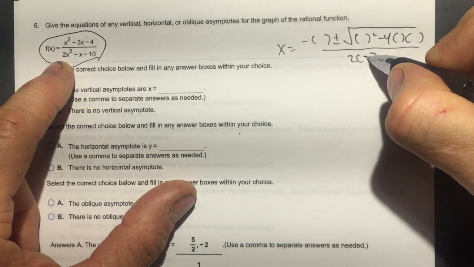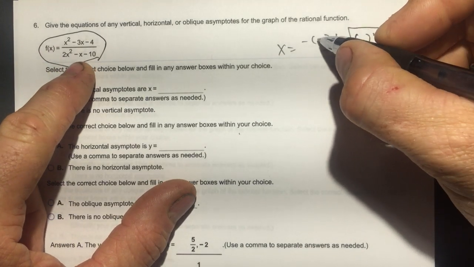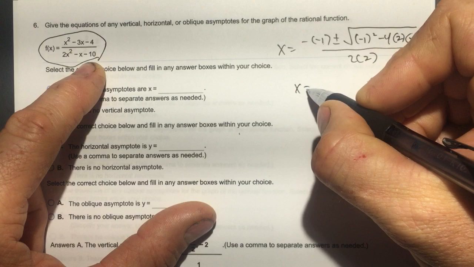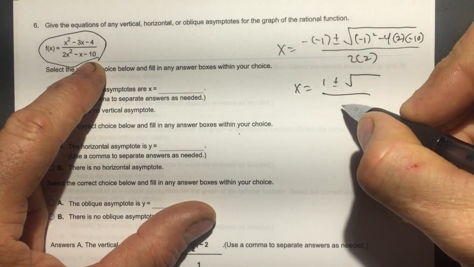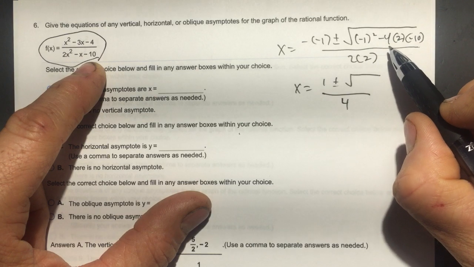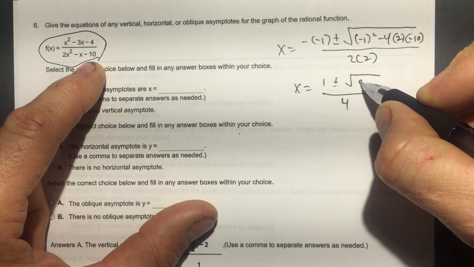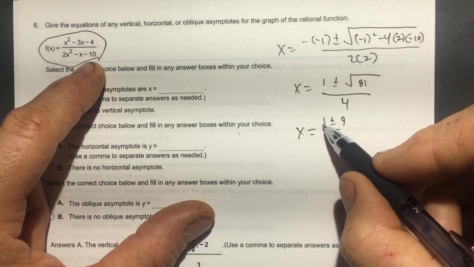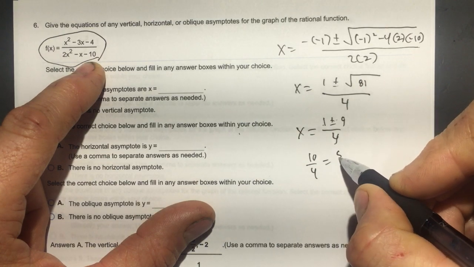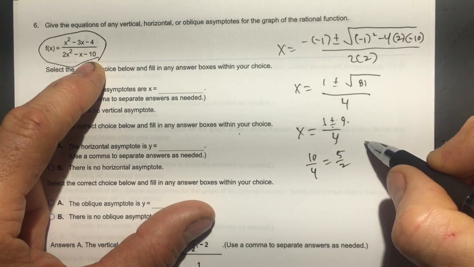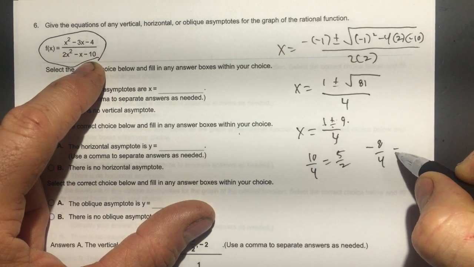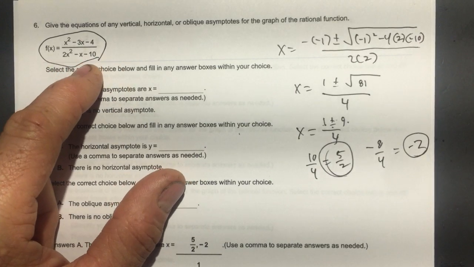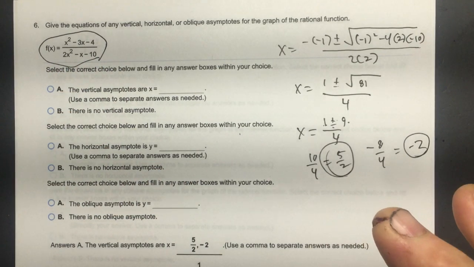My a is 2. 2 goes here and here. My b is negative 1, and my c is negative 10. That gives me a 1, a 4 down here, and in there I'm going to have 1 plus 80, 81. The square root of 81 is 9. So I got 1 plus 9, which is 10 over 4, which is 5/2. And I have 1 minus 9, which is negative 8 over 4, which is negative 2. So there's my zeros for this expression, which means those are my vertical asymptotes.